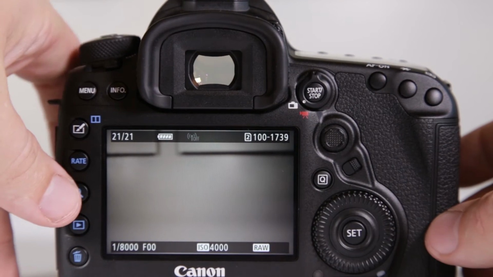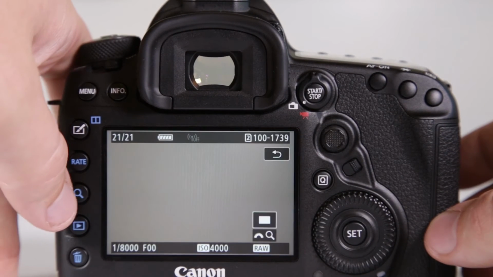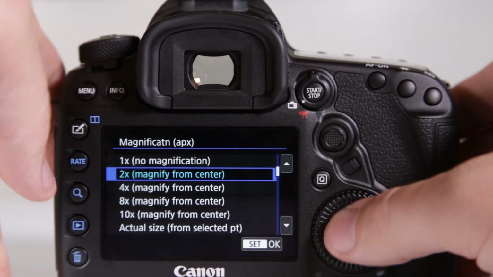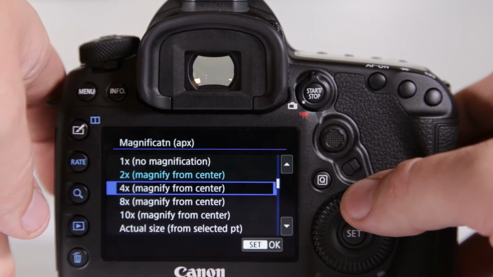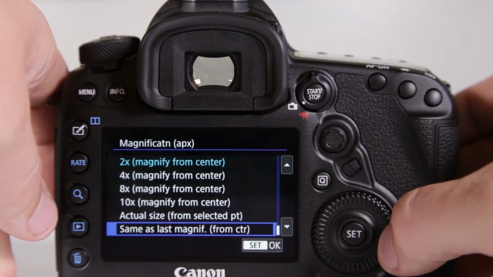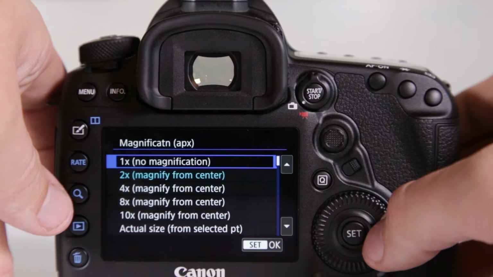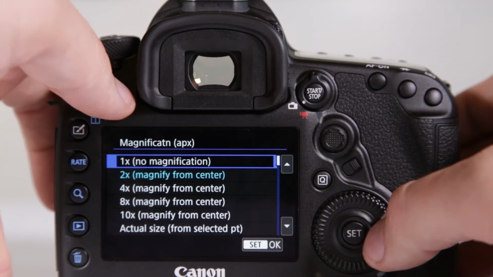Magnification is related to this button here specifically. You can set a 2x, 4x, 8x from center, from selected point. This is basically a quick thing for this button.